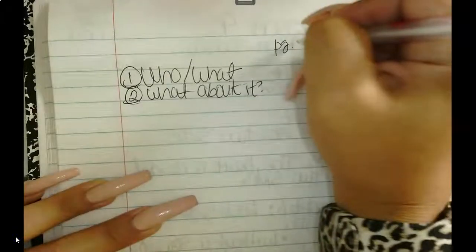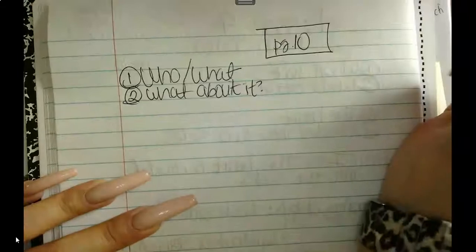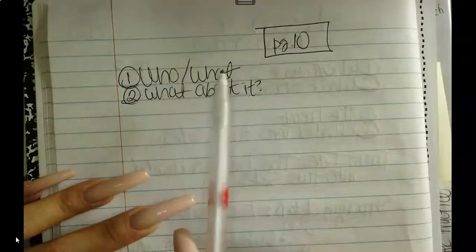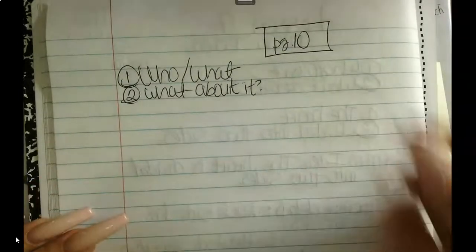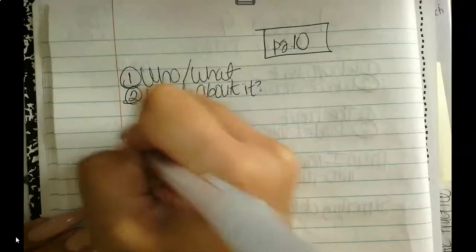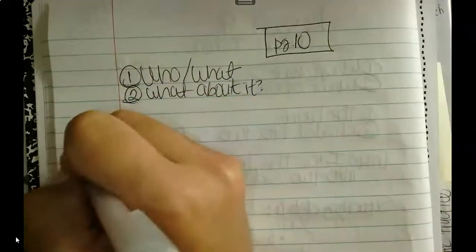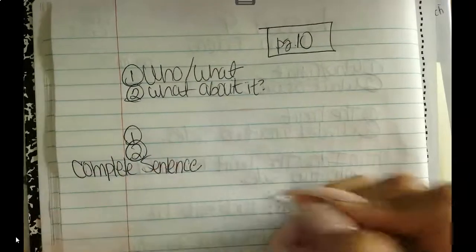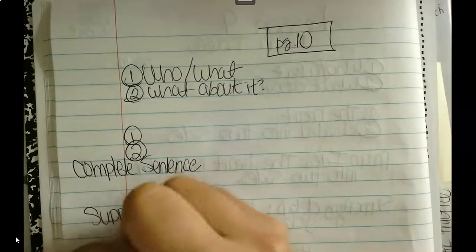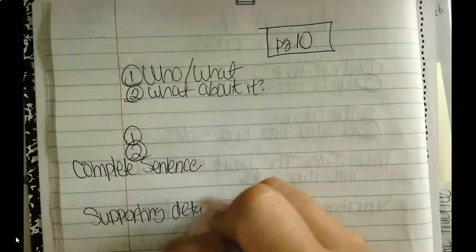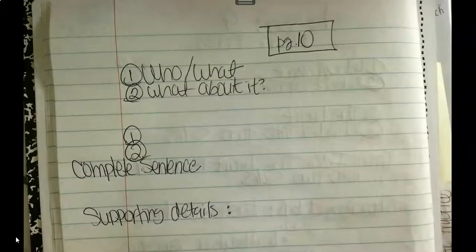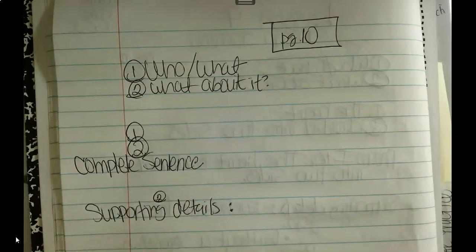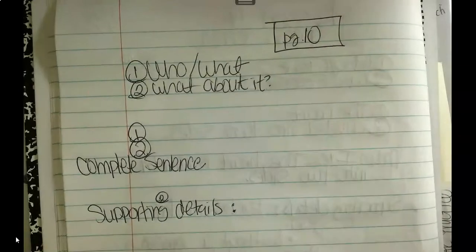Okay, so you're going to try page 10. So that is your challenge. So page 10, remember the who or what about it, circle if it's a who, circle if it's a what. Don't forget also your supporting details. So once you write your who or what, don't forget your complete sentence. And then don't forget your supporting details. And for this, I want two supporting details also. How many supporting details, boys and girls? Two. So you're going to try this one by yourself.